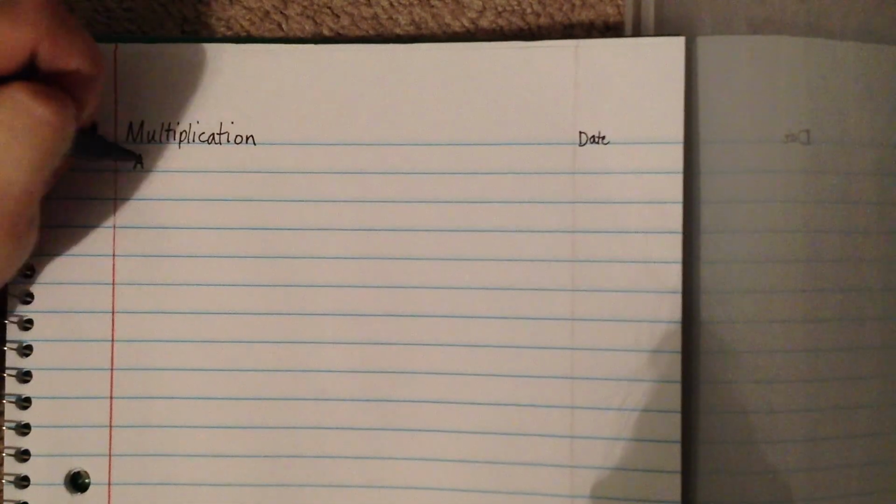We're going to be looking at multiplication today, and I want you to remember all the things that you learned about multiplication before today. We know that multiplication can be shown as an array.